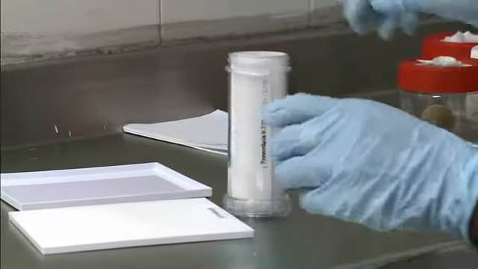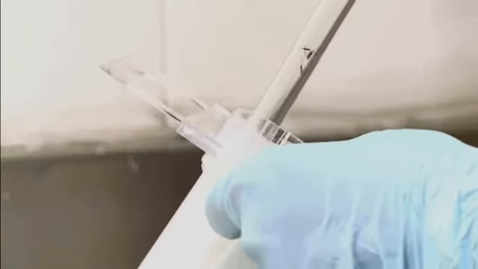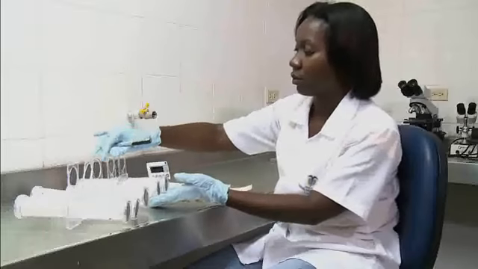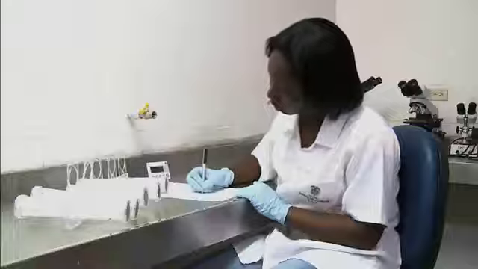You have now seen a general overview of how to perform the WHO tube test to determine insecticide susceptibility within mosquito populations. As with any methodology, practice is needed to improve technique.